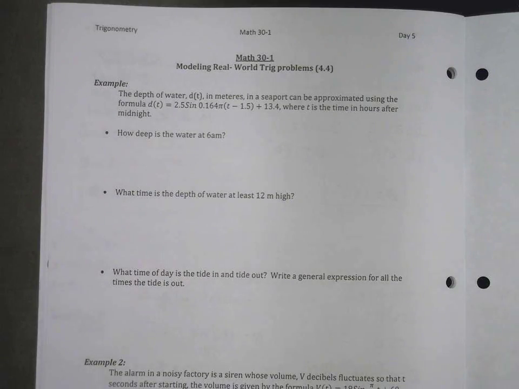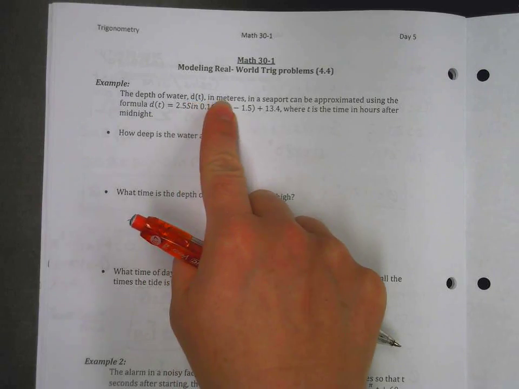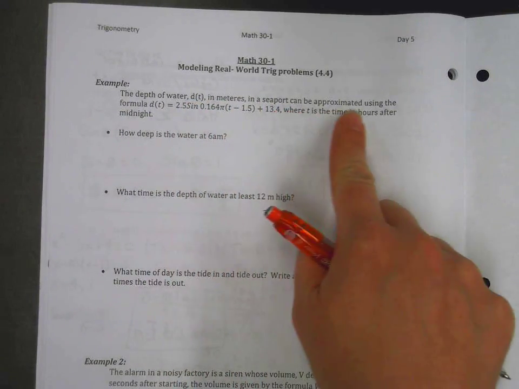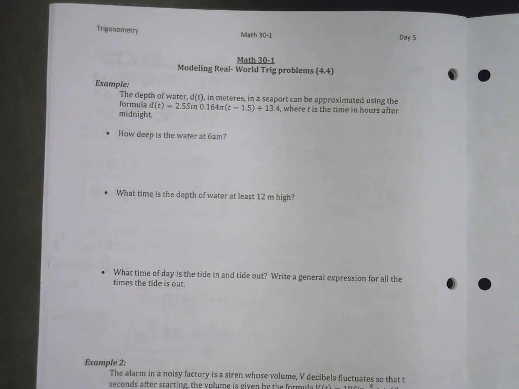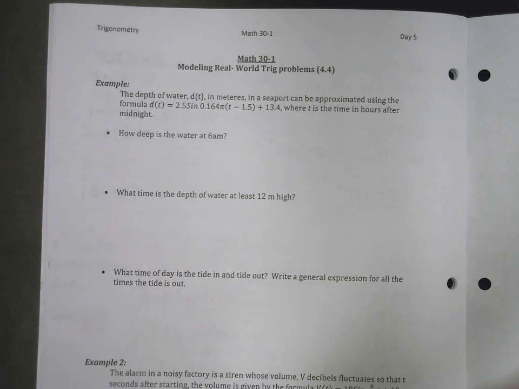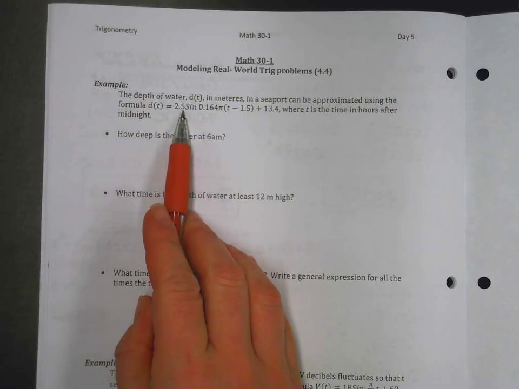For example, the depth of water, d of t in meters, in a seaport can be approximated using the following formula. If you think about the tides of the ocean, the tide comes in and goes out at a regular pattern over time. Because it's continuing this regular pattern, it's going to create this trigonometric function. The function given is 2.5 sine.